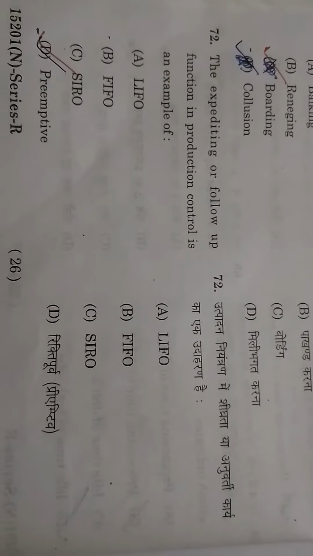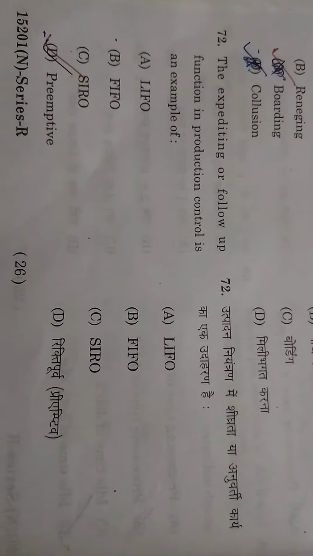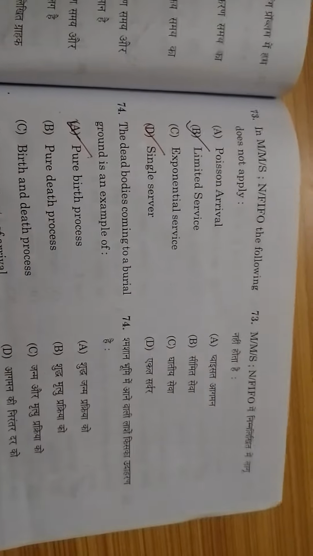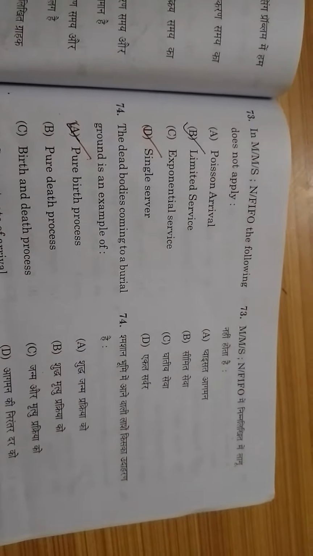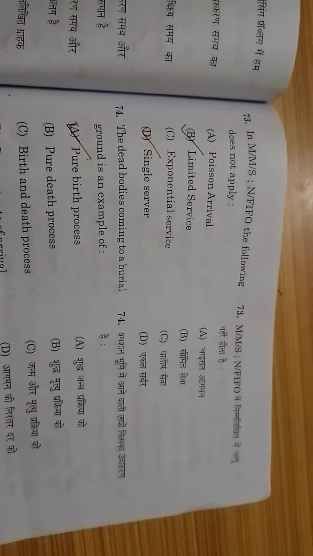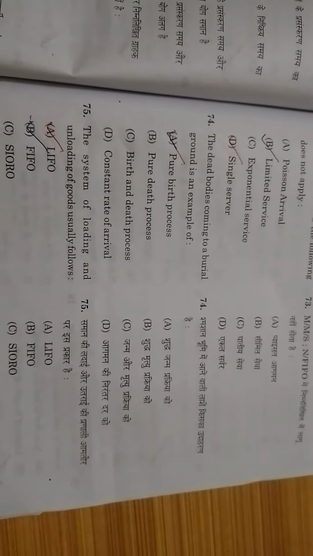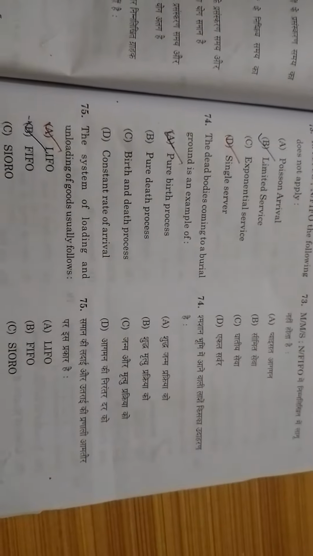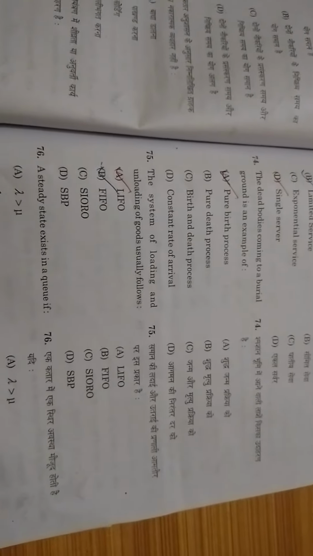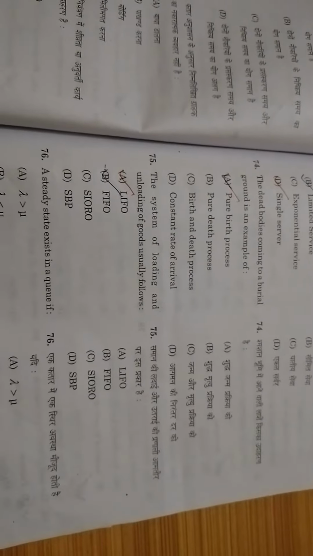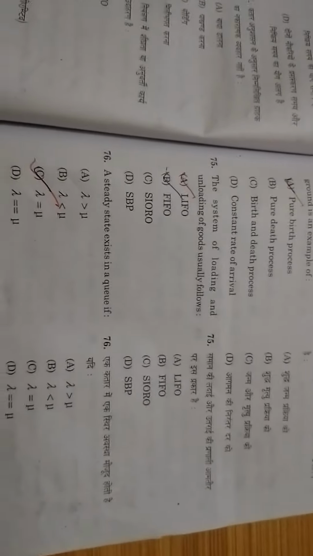In M/M/S and N/FIFO, the following does not apply. It's option D, single server. Now, the dead body coming to a burial ground is an example of, it's option A, pure birth process. The system of loading and unloading of goods usually follows, it's option A, LIFO. A steady state exists in a queue if, it's option C.